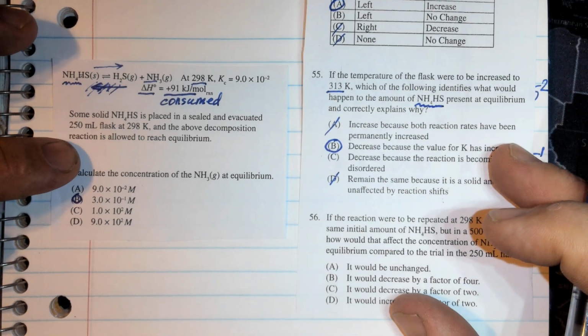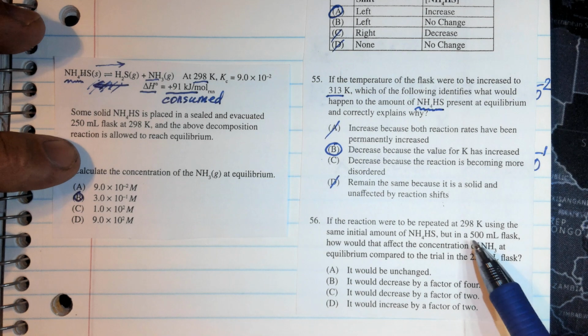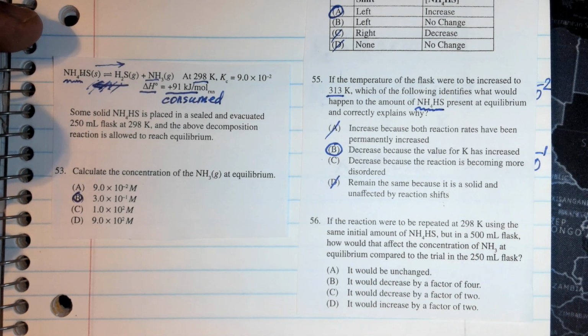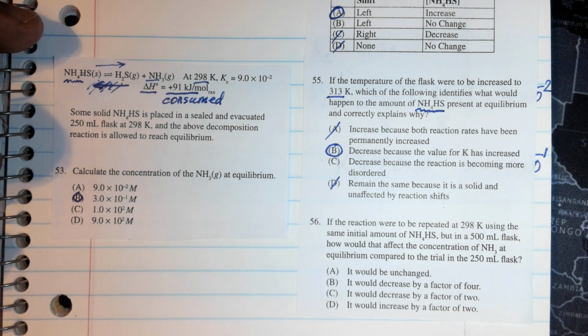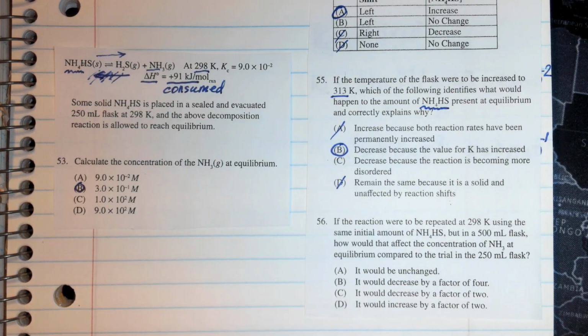Okay, and the last question. If the reaction were to be repeated at 298 K using the same initial amount of NH4HS, but in a 500 milliliter flask, how would that affect the concentration of NH3 at equilibrium compared to the trial in the 250 milliliter flask?